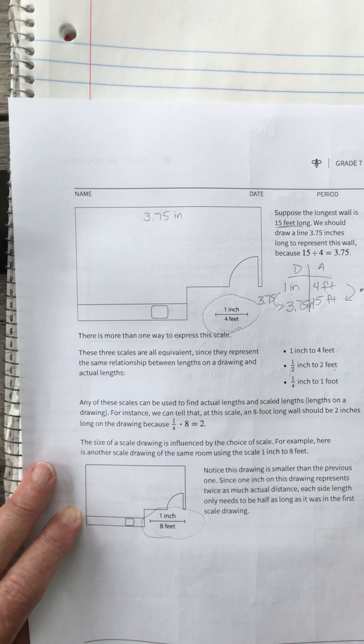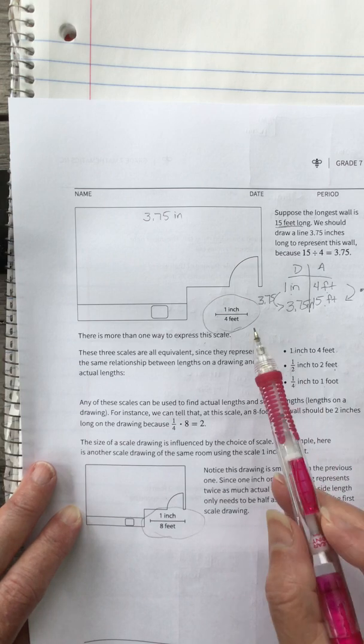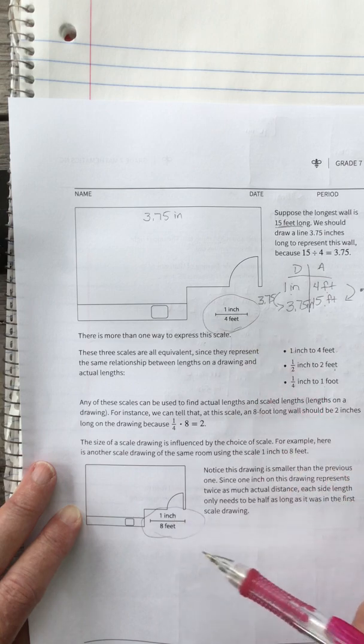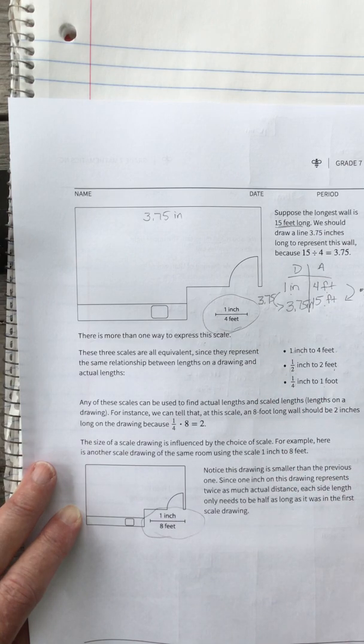So sometimes you got to think about how big do you want to make the drawing, how accurate do you want it to be, and that helps determine which scale factor you use. You also have to take into account the size of the paper or graph paper that you're using.